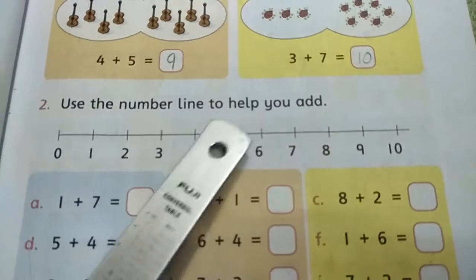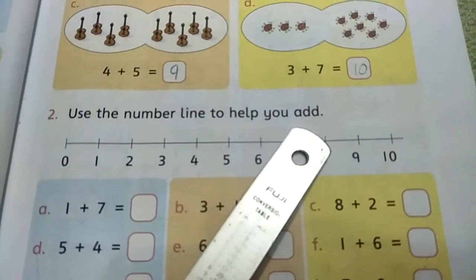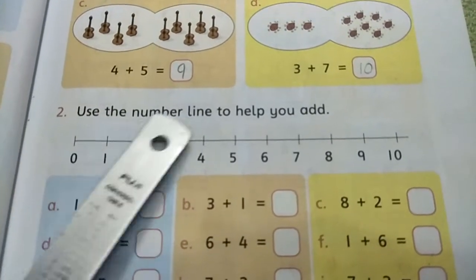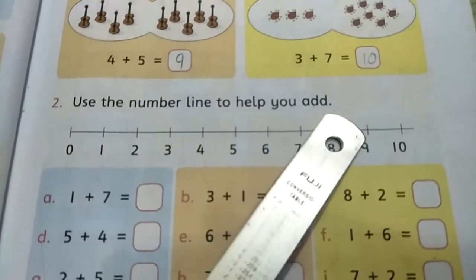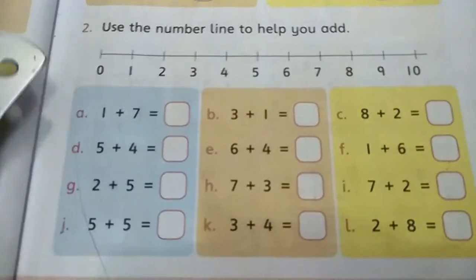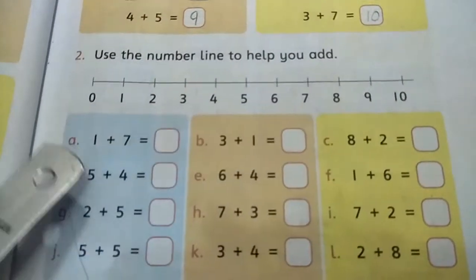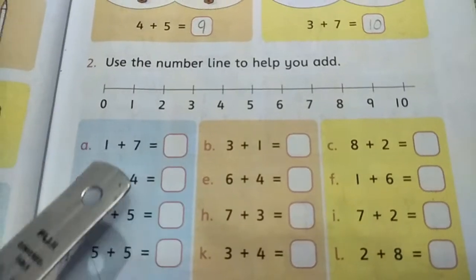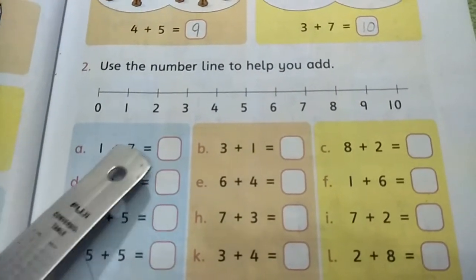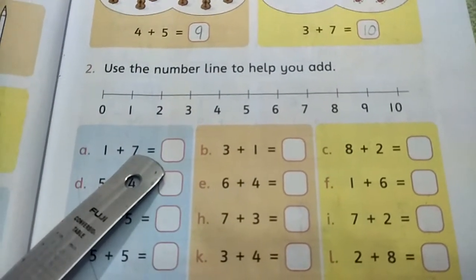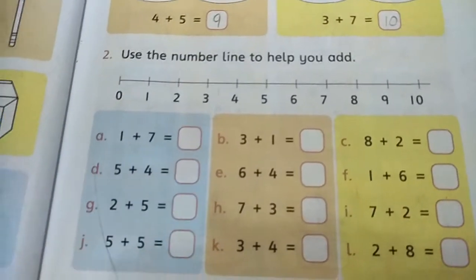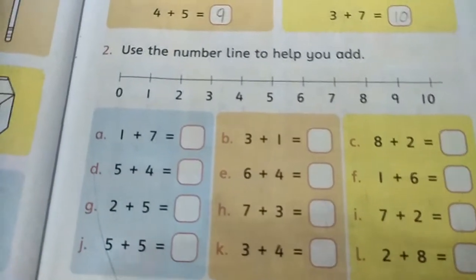For next question, use the number line to help you add. Again, we are going to read it. Use the number line to help you add. On this page, you can see they have given us a number line. एक number line हमें दी गई है और नीचे यहाँ पे उन्होंने हमें sums दिए हैं. पहले sum में है 1 plus 7. Again, we are going to read it. 1 plus 7. We are going to add.